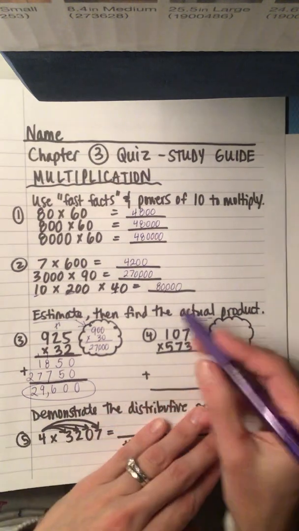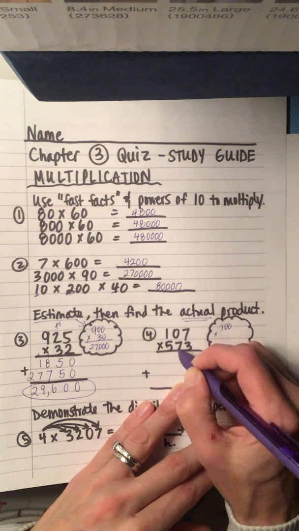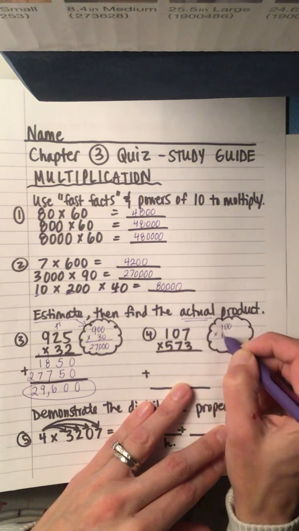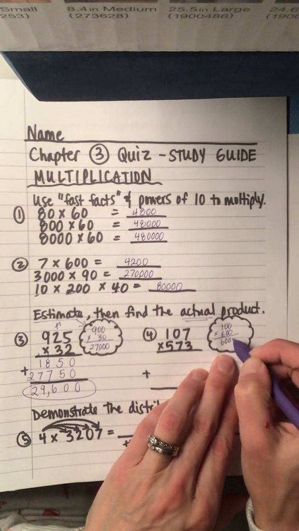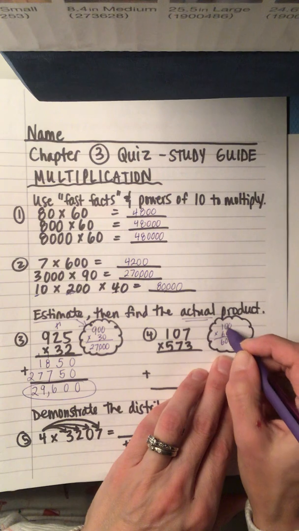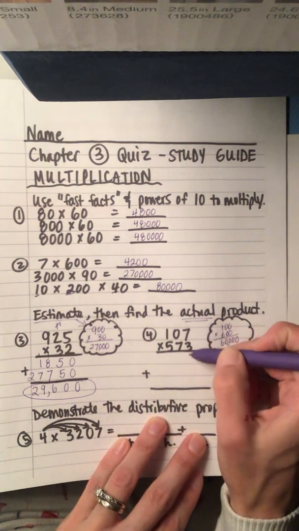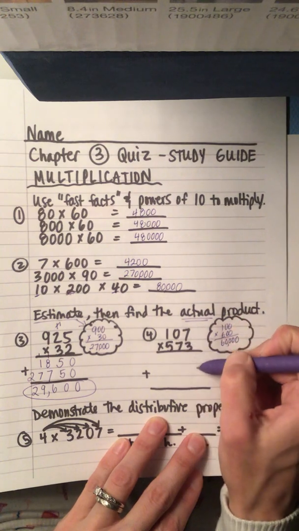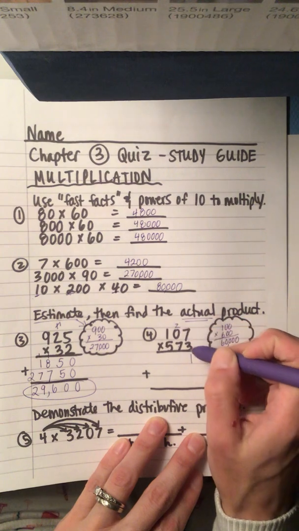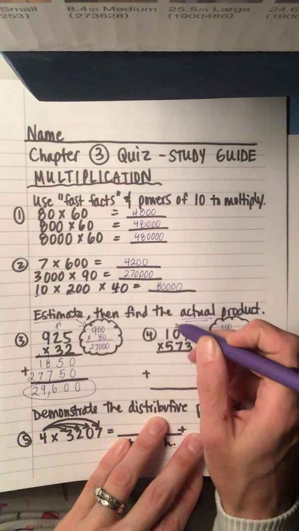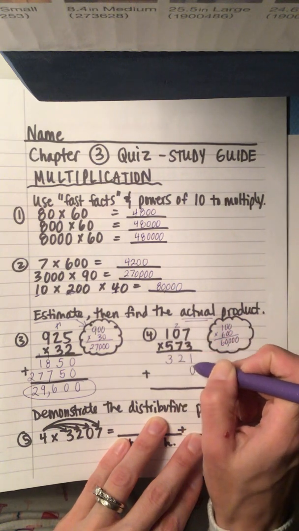Number 4, round it. 100 times, that 7 causes this 5 to bump up to 600. Fast fact, 6 with 4 powers of 10 on the back. 60,000 is where we're headed. There's 3 digits, so you're going to have 3 partial products. 3 times 7, 21. 3 times 0, 0 plus 2, 2. 3 times 1, 3. Drop a 0.